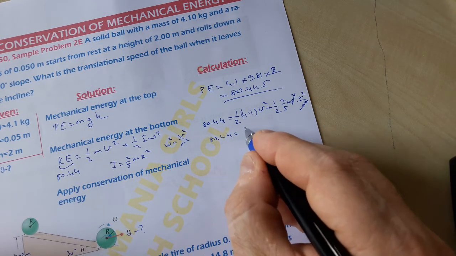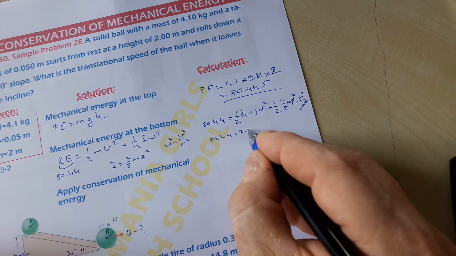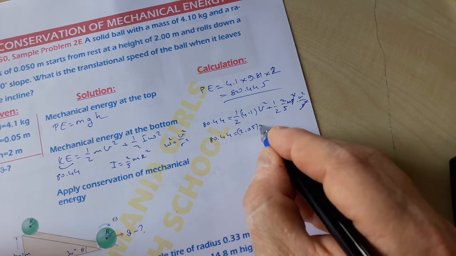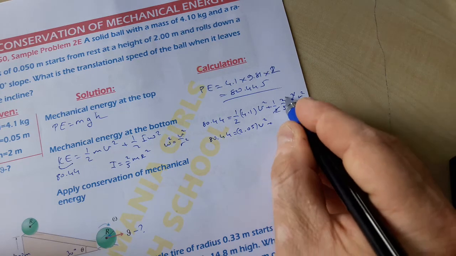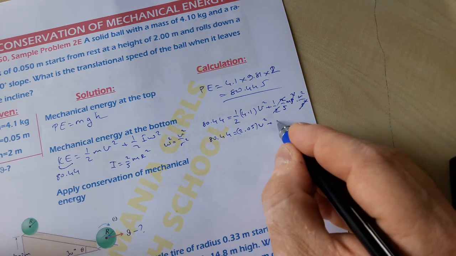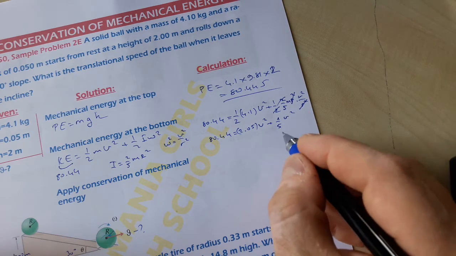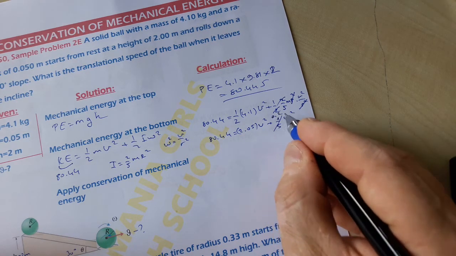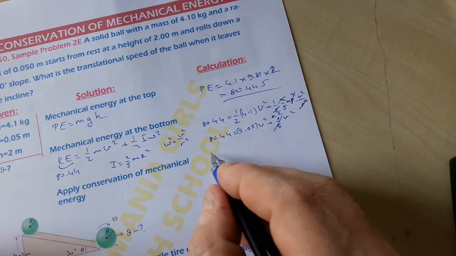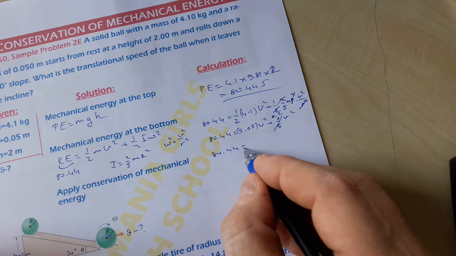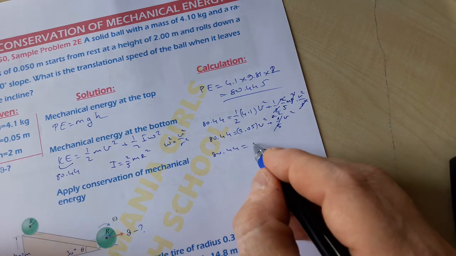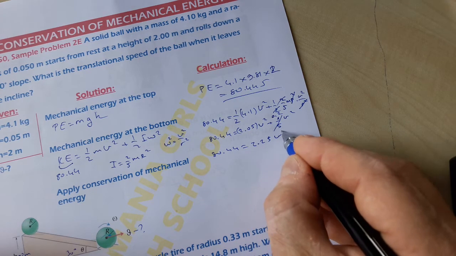1 over 2 times 4.1 becomes 2.05 v squared, plus 2 will simplify, 1 over 5 v squared. 1 over 5 is 0.2 v squared. Then 80.44 is 0.2 plus 2.05, which is 2.25 v squared.